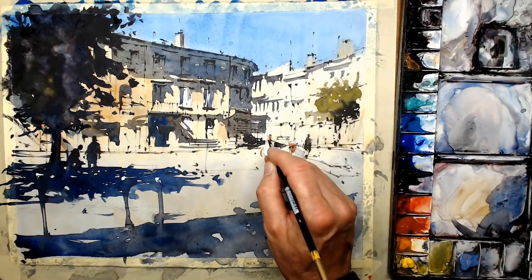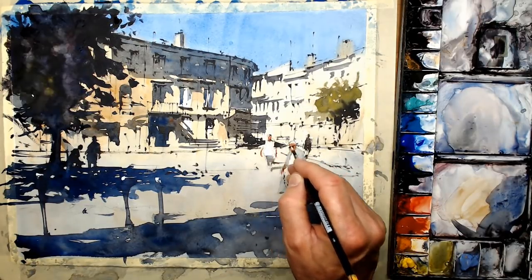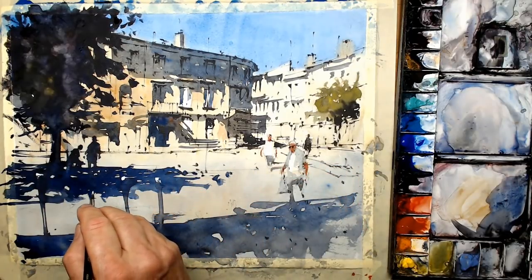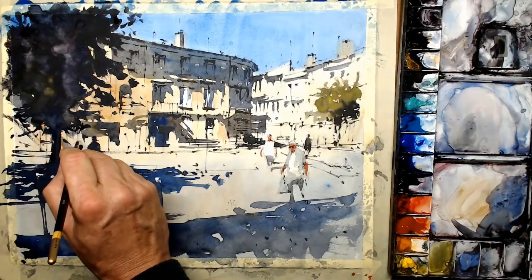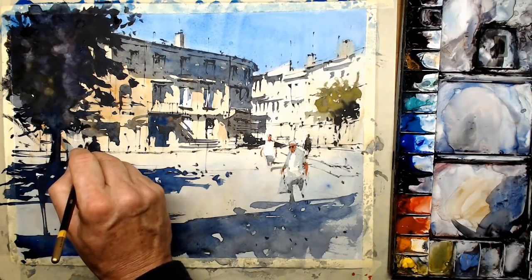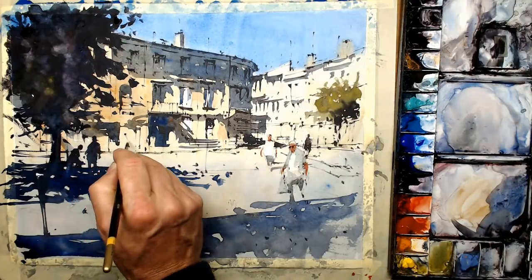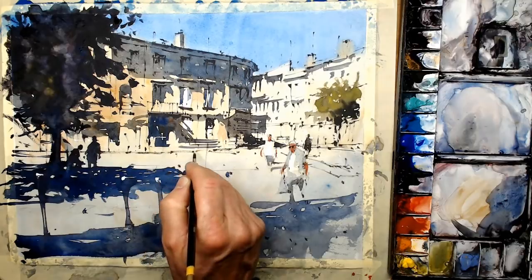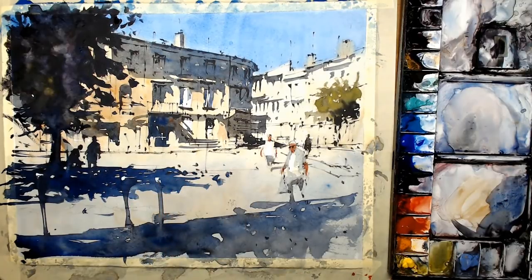Sometimes on figures in the sun I might add a little bit of white to their nose, just a very tiny bit. I don't want to make them look as if they've got big noses, but sometimes it does help. A little bit of light on the ears maybe, or the tops of their heads, and their noses, just a tiny little bit. And that's it, done.